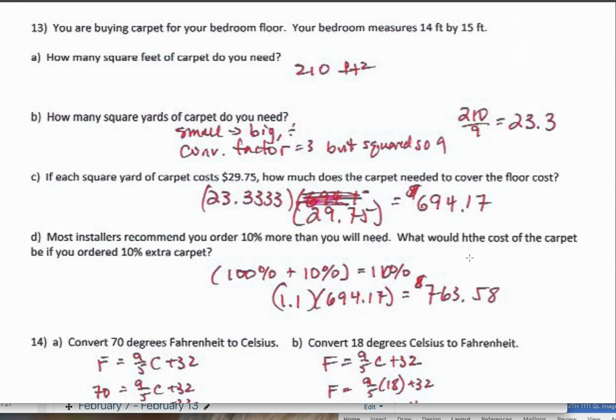210 divided by 9 is 23.3. We're rounding off there. Square feet. Again, every question on the test is multiple choice. So if you're concerned about where you should round off to, the question doesn't say. You won't get choices like 23.3, 23.33, 23.333. It won't work like that. It'll be obvious which one the correct answer is.